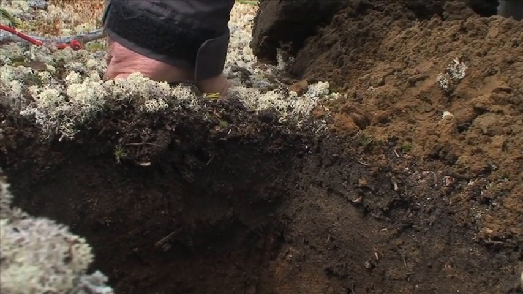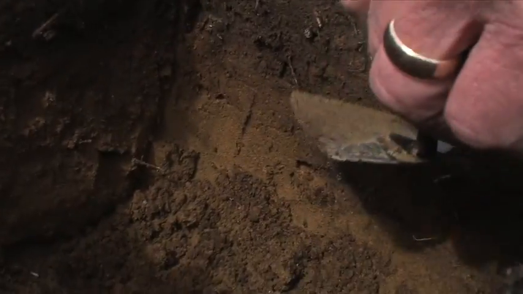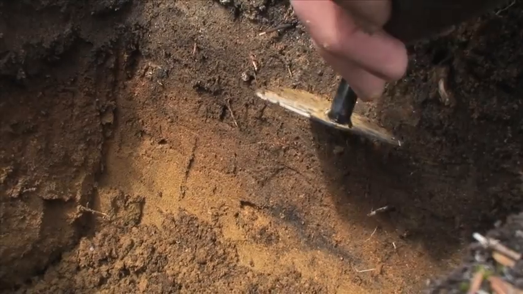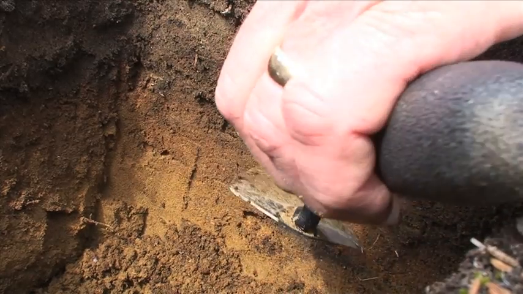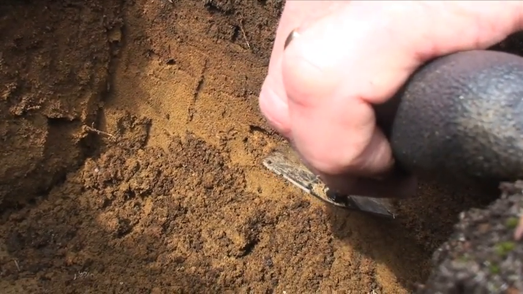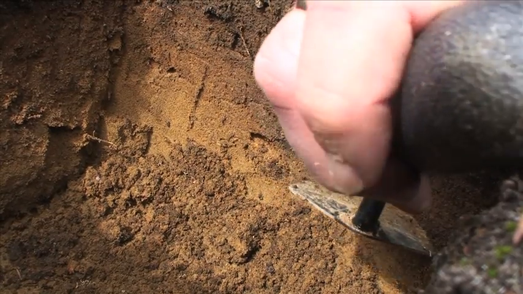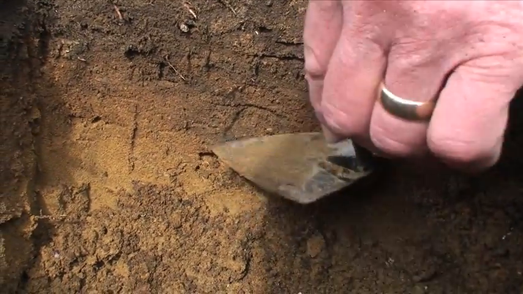But in that other spot, and here perhaps too, there's between one level of humus there's a sandy layer, and then below that there appears to be another organic level, which may be a buried soil. That's what we're trying to determine.